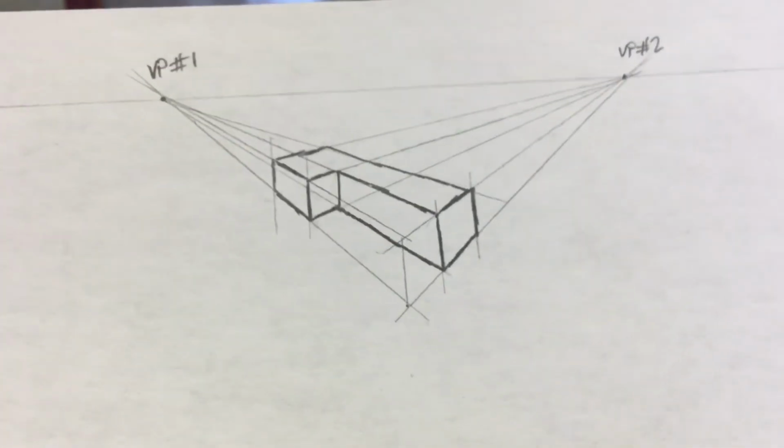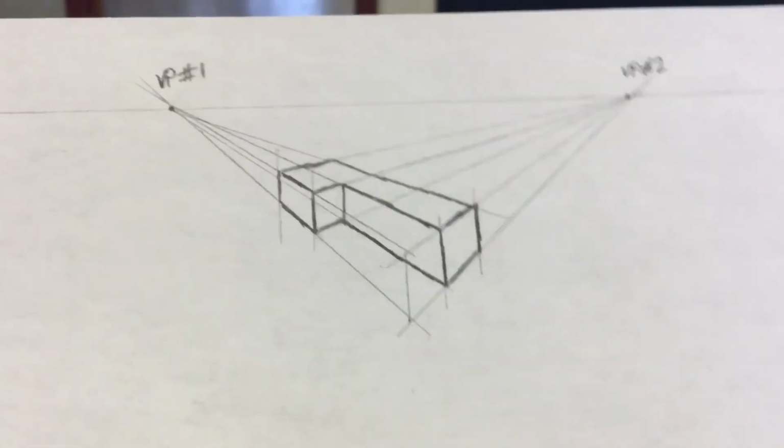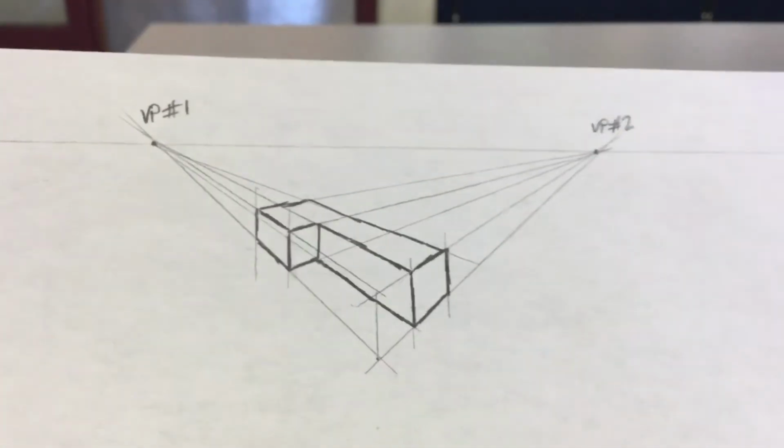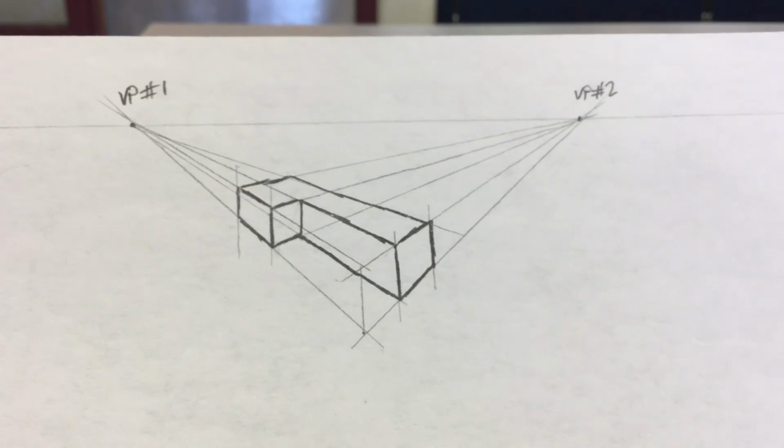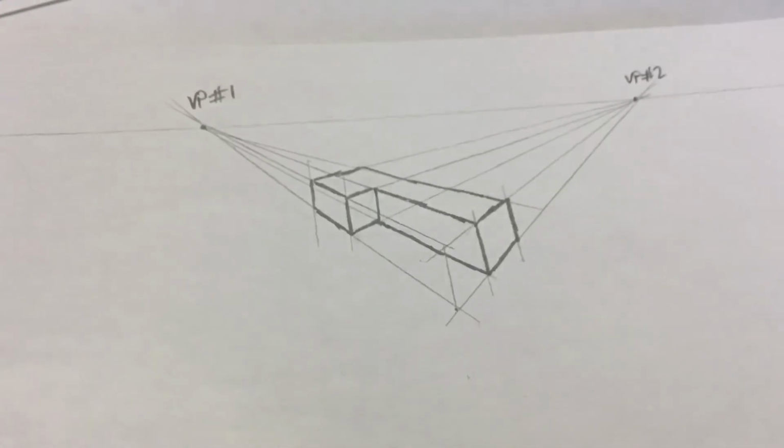Good job on this. When you do your submission for a 2-point perspective, I want to see this version that you did on plain white paper or on graph paper right next to this one, okay? The one on the homework page. And I've given you an extra sheet of this just in case you screw up, all right? So you got 2 copies of it, all right?